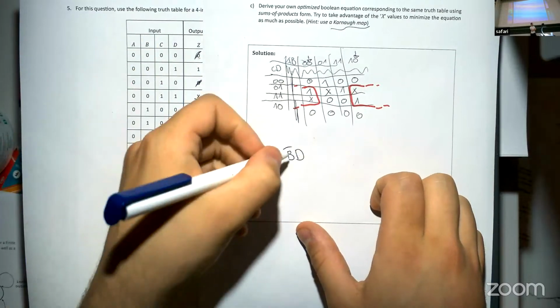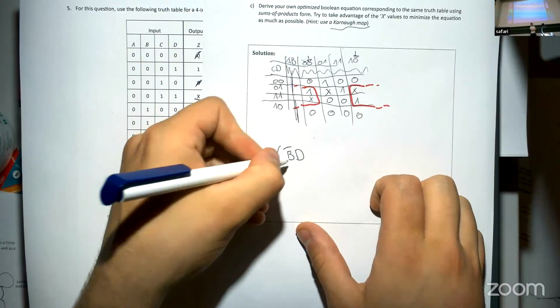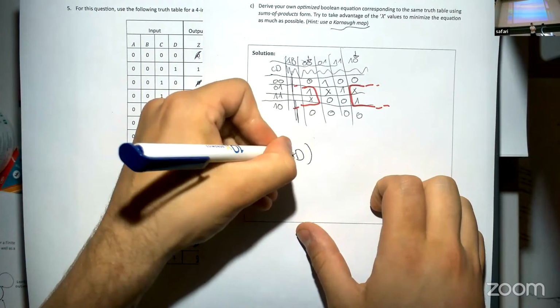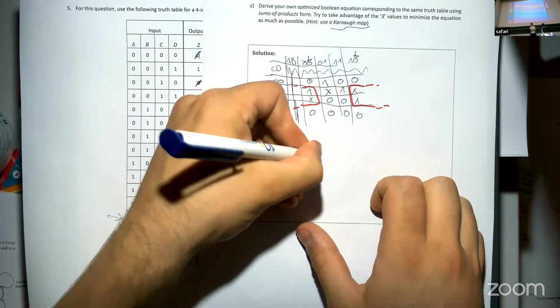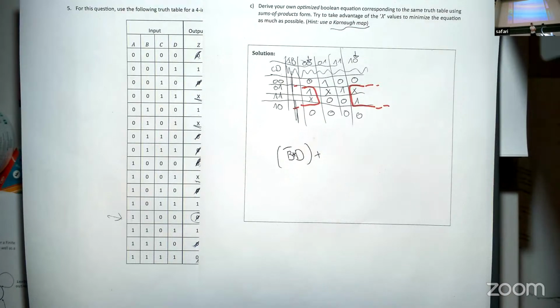Okay, so that's our first term, right? You can also write the multiplication sign here. That's the first term that covers 4 of our entries. By the way, I just decided that these x's should be 1.